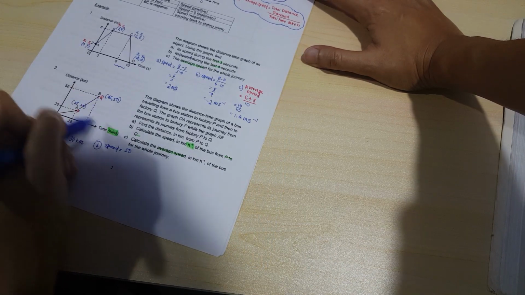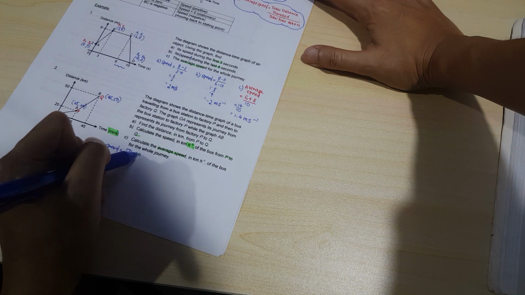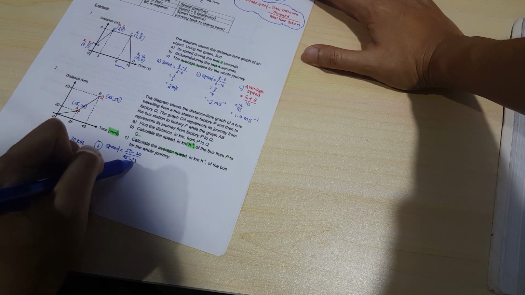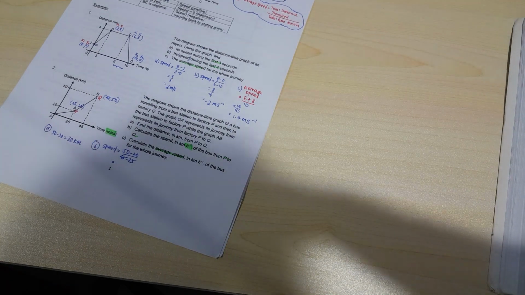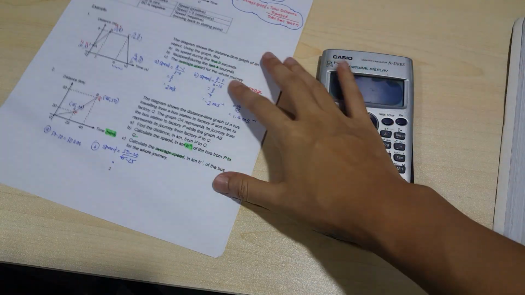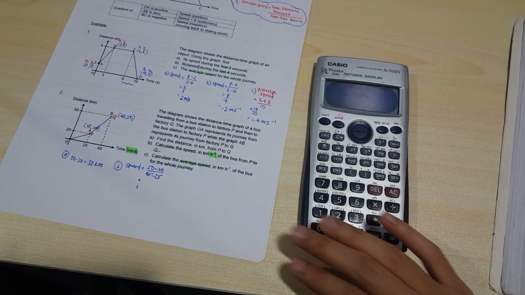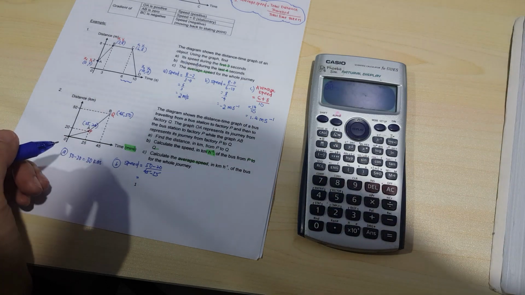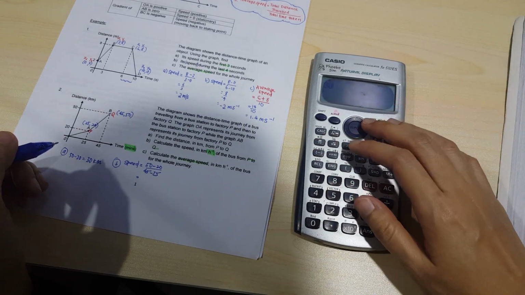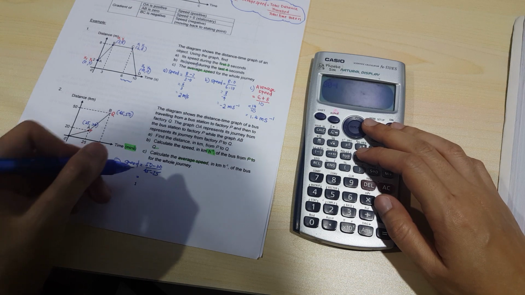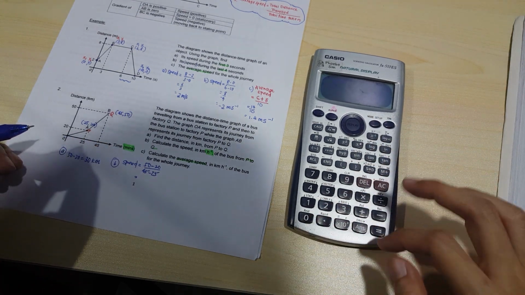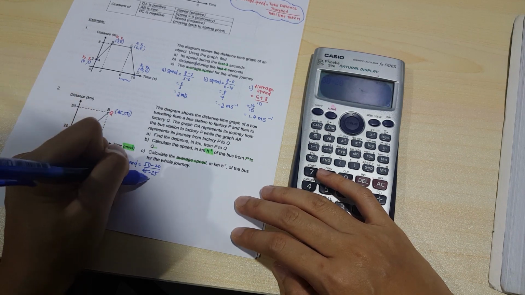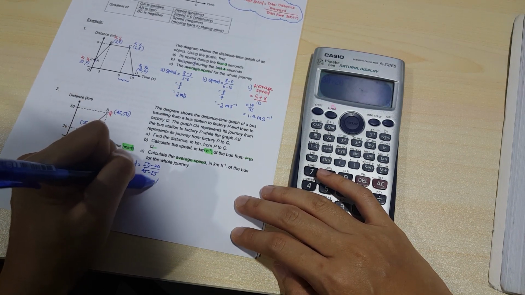I take this one y1 minus y2 over x1 minus x2. 1.5 kilometer per minute.